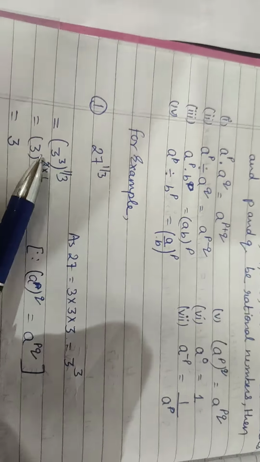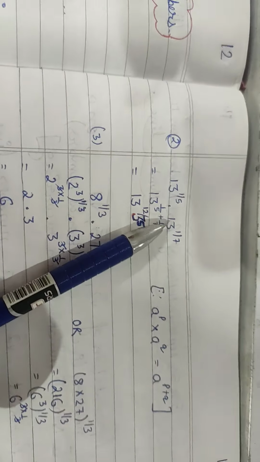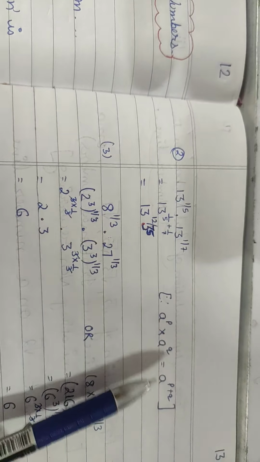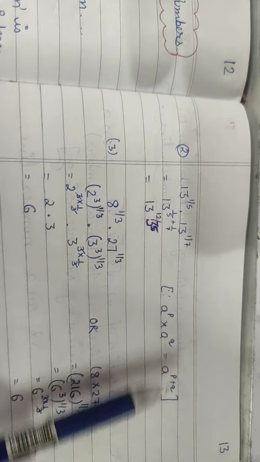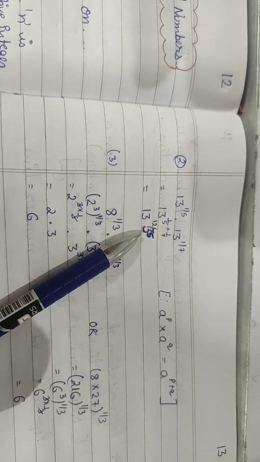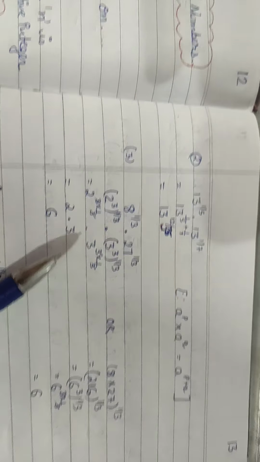Here what you are observing in the second example, the base is the same and the power is different in multiplication. So with the common base, we'll add the powers. After adding the powers, we'll get 13 raised to the power 12 by 35. Now see the third example.